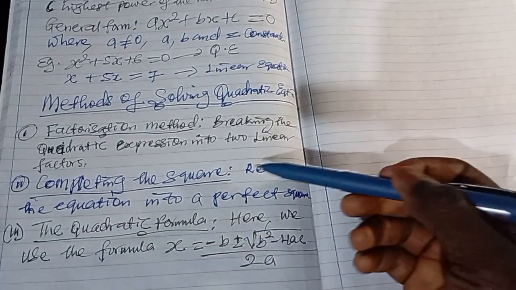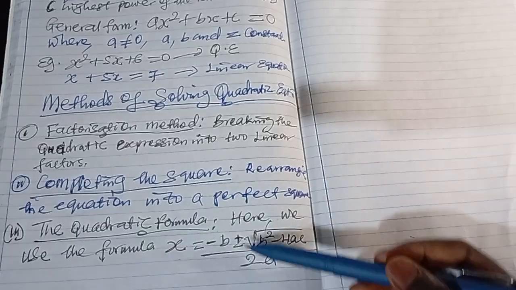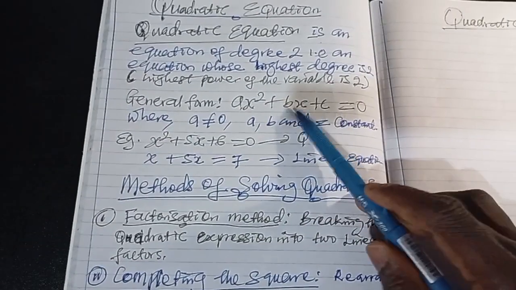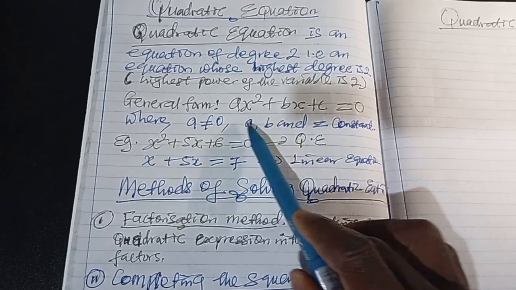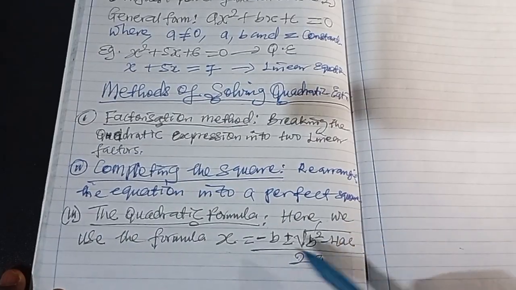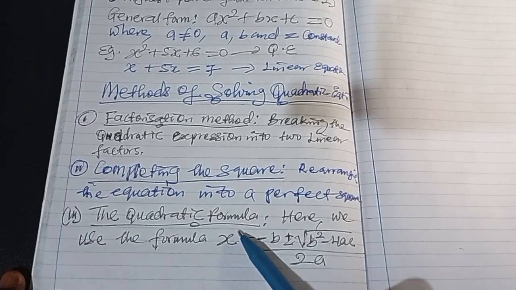We are going to use completing the square to derive this formula. When you apply completing the square in this general form, you will derive this formula. We are going to do it in the part on the quadratic formula.